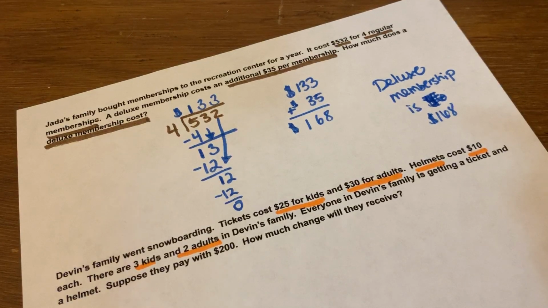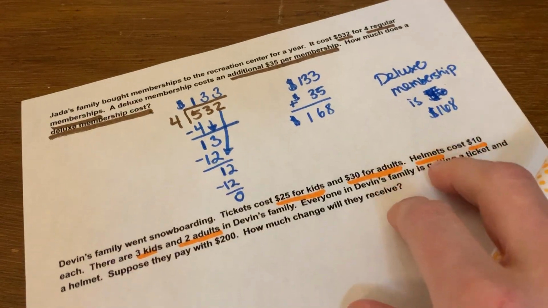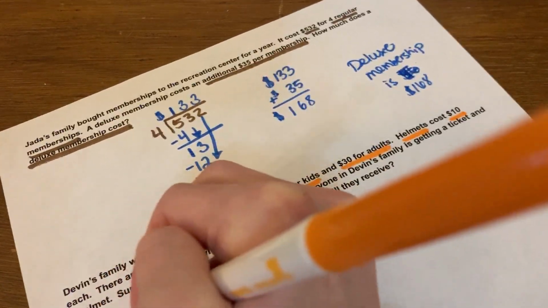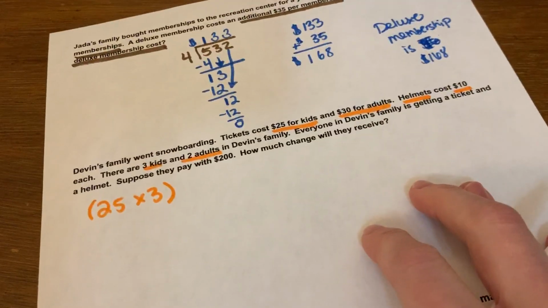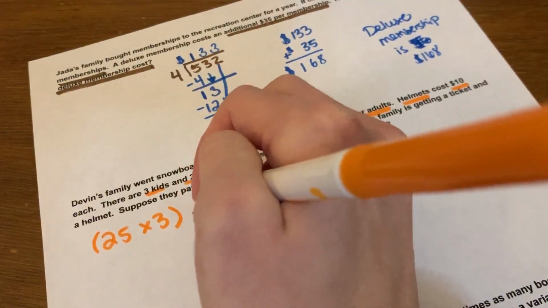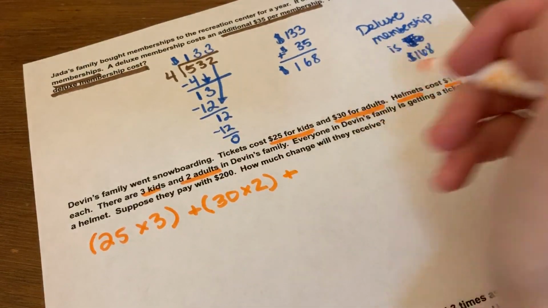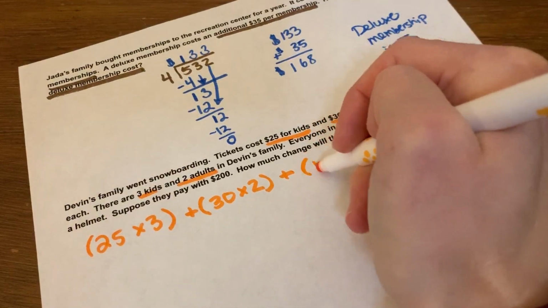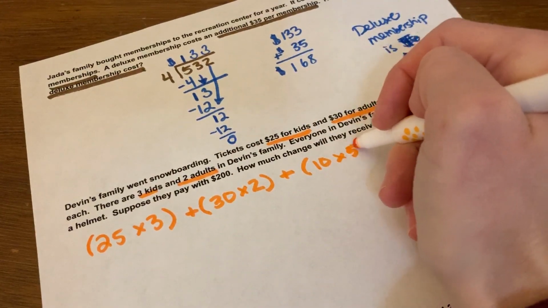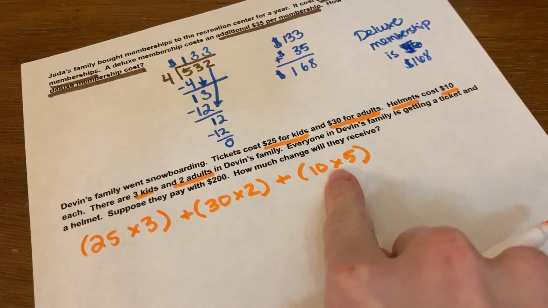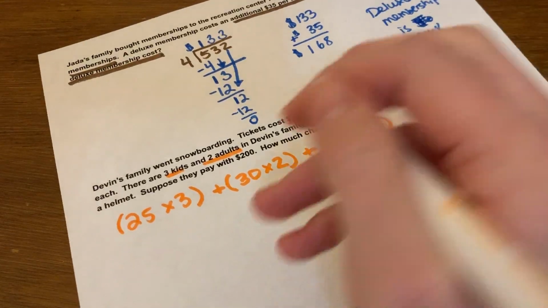Okay, so let's break this down. We need to figure out how much money this all costs to begin with. So $25 for kids, and we've got 3 kids, so 25 times 3. And then $30 for adults, we've got 30 times 2 because there's 2 adults. And then they're all getting helmets too, so $10, and there's 5 people total, so 5. Here are my kids, here are my adults, and here are my helmets.